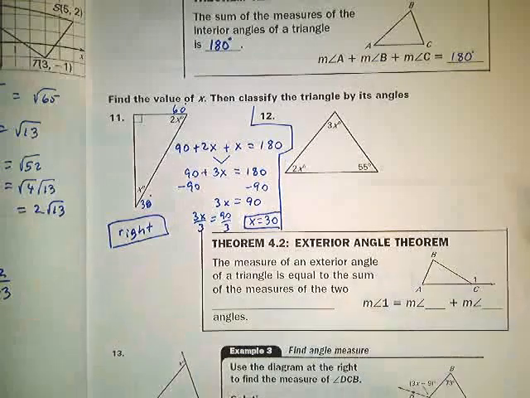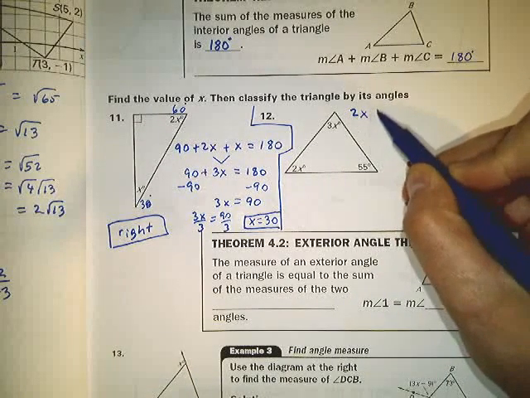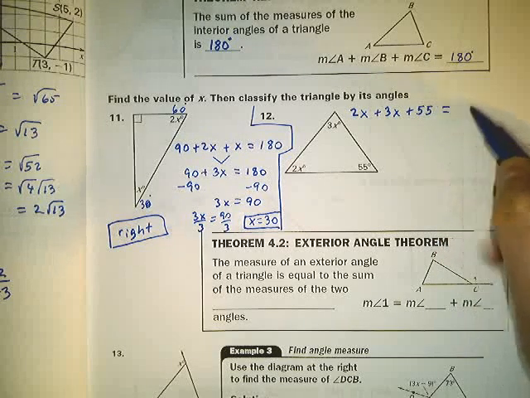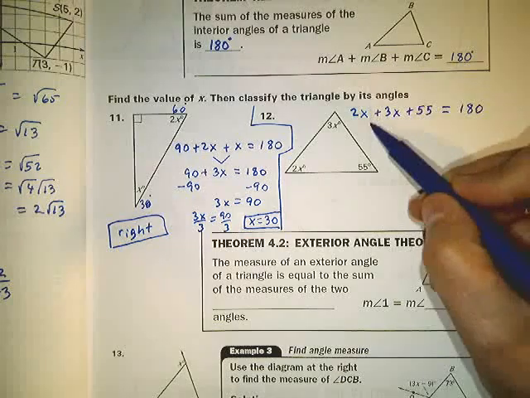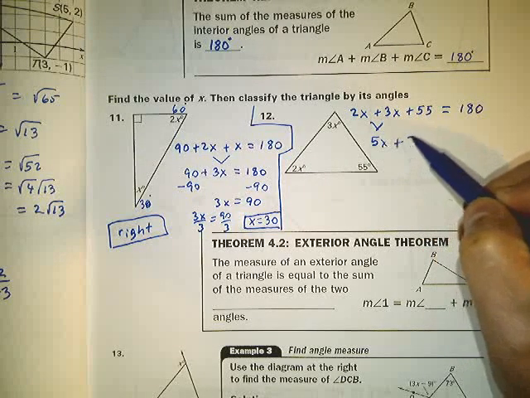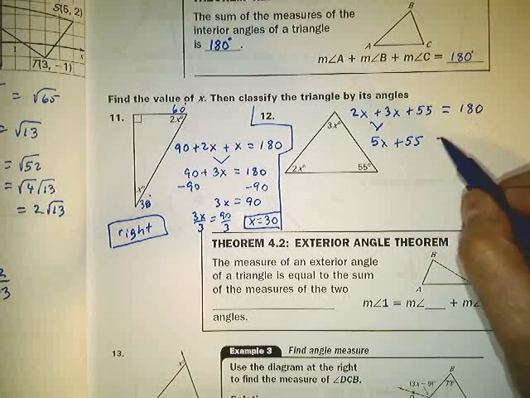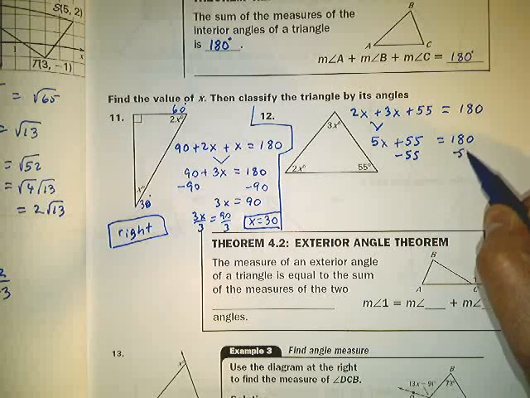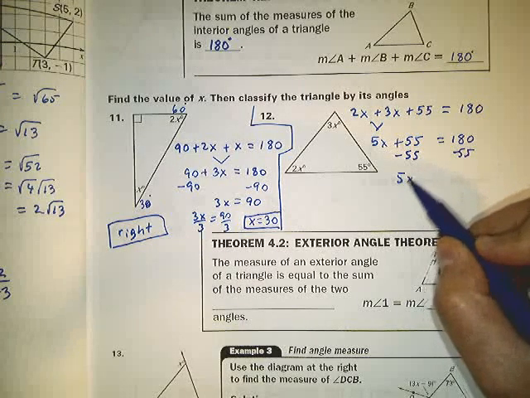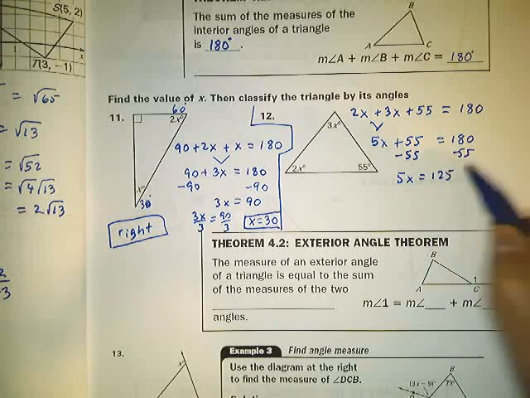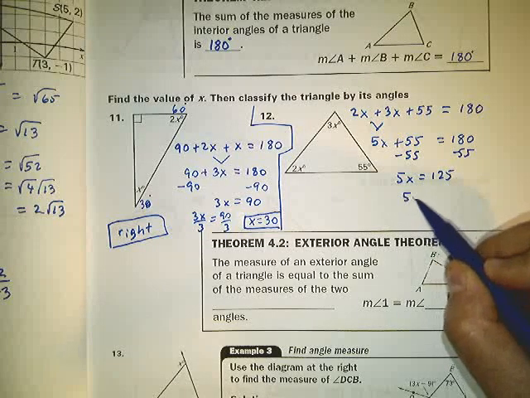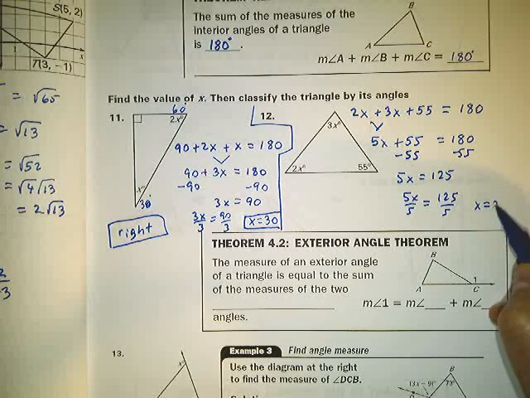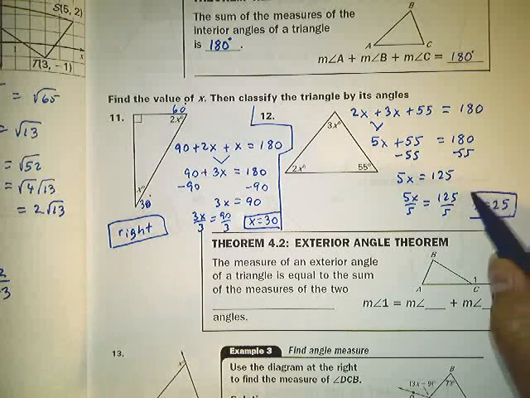Number 12. Using the same basic setup where I add the 3 interior angles together and I get a total of 180 degrees, I can solve for x by solving the equation. Okay, so x equals 25.